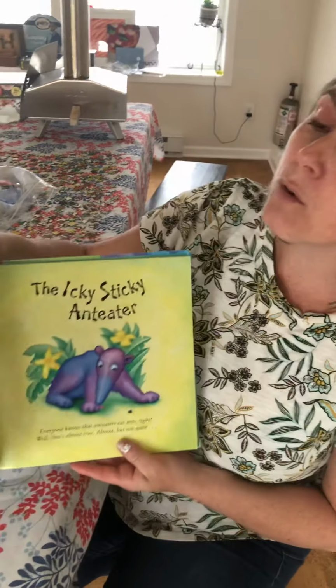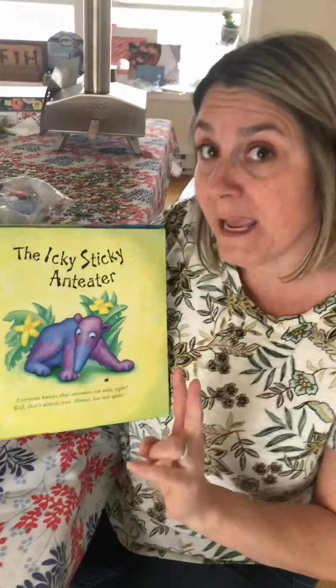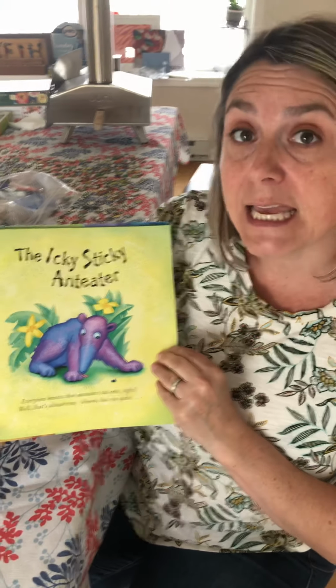So Mrs. Cohen is going to reread the first 2 pages of The Icky, Sticky Anteater.